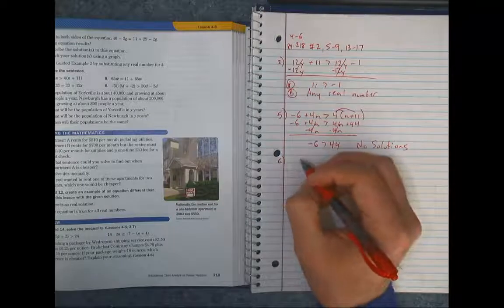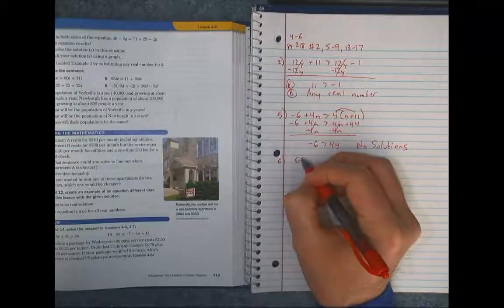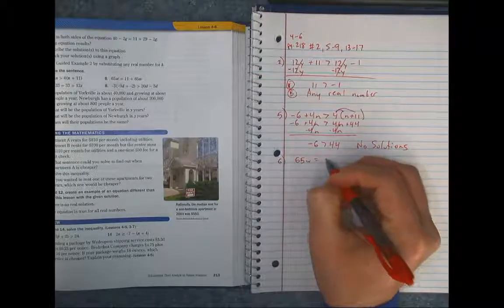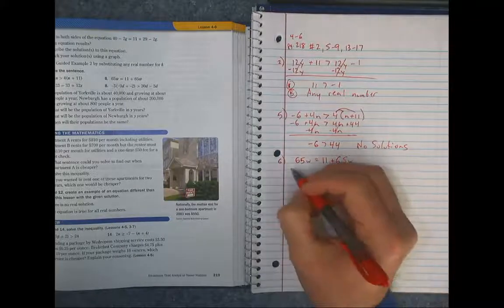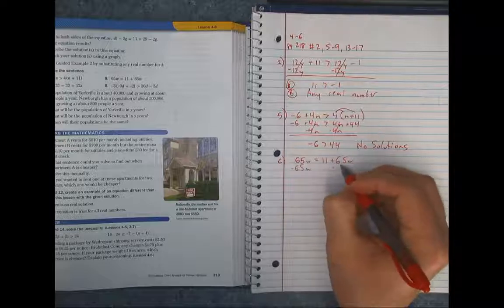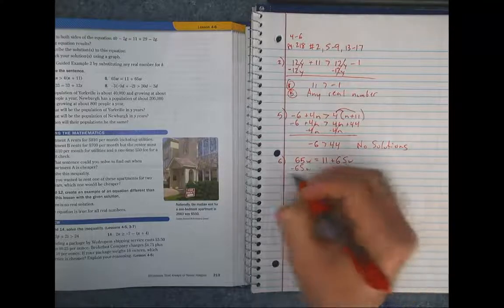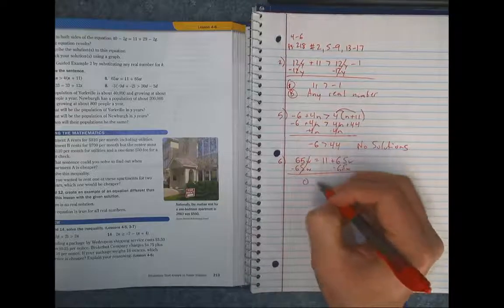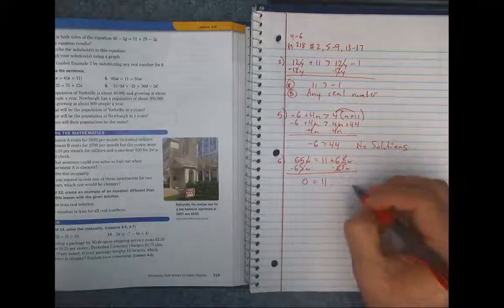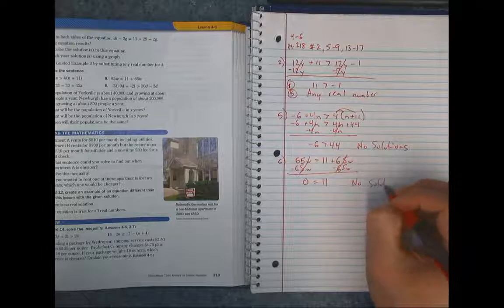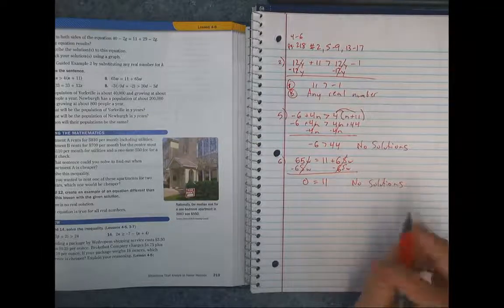Number 6. I'm going to minus 65w on both sides, leaving me 0 on this side, equals 11. 0 does not equal 11, creates an untrue statement, so there are no solutions.